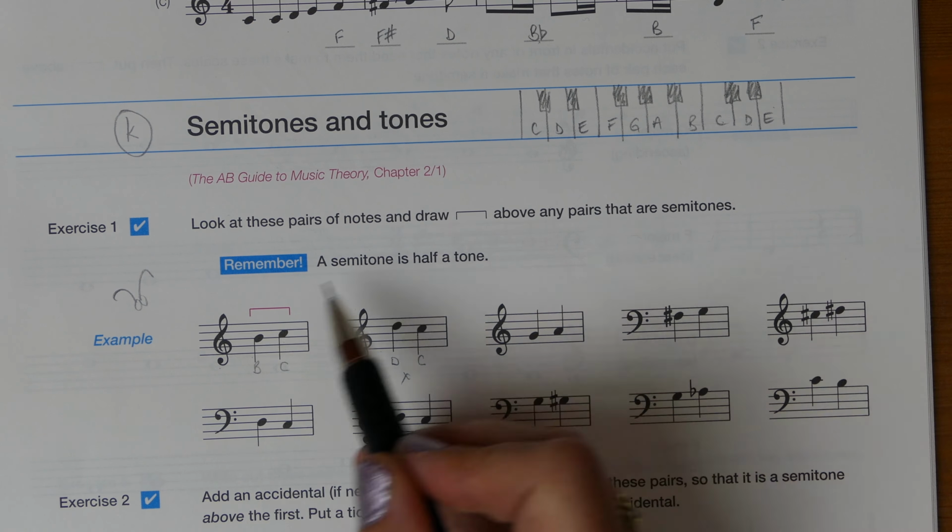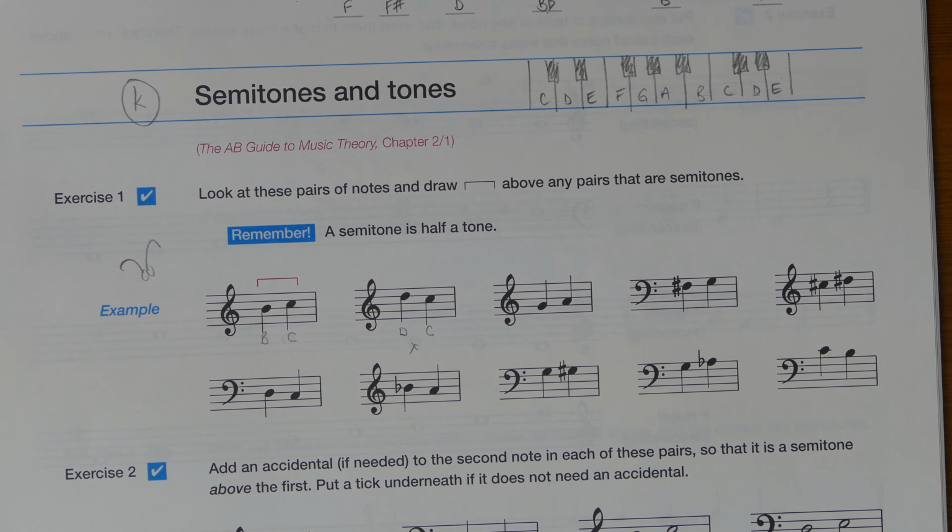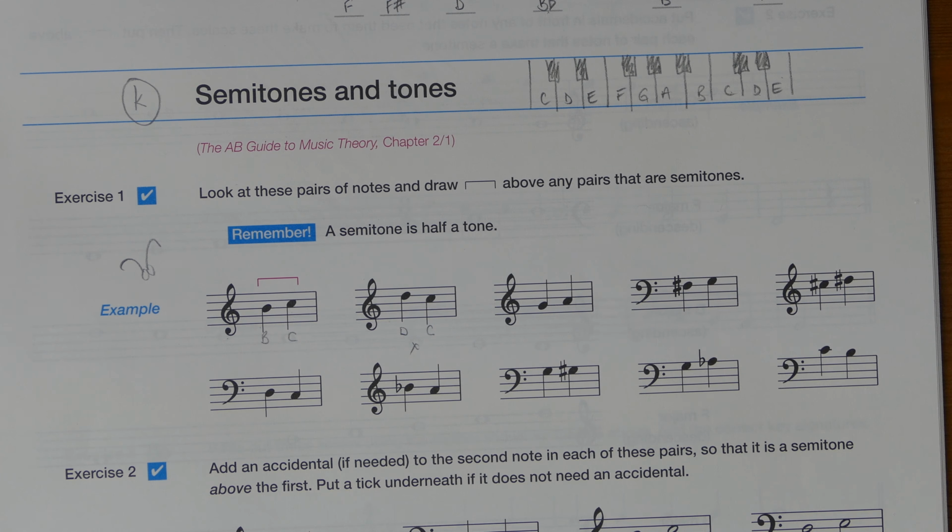Have a go at this exercise 1, press pause and then re-access into the video once you've had a go. Do try it on your own, try it in pencil, doesn't matter if you get it wrong, we can always rub out and try again.